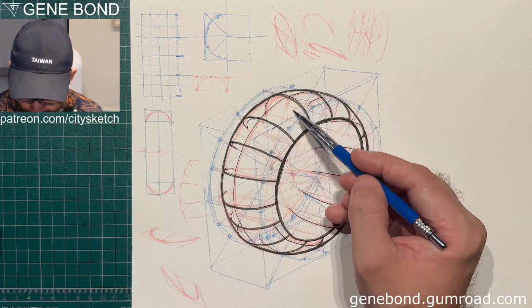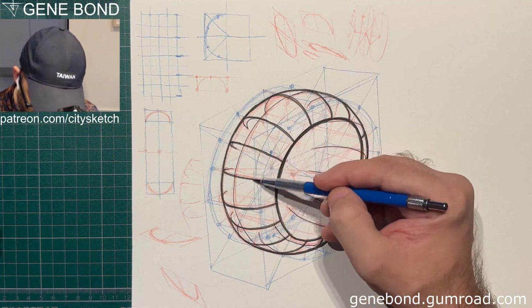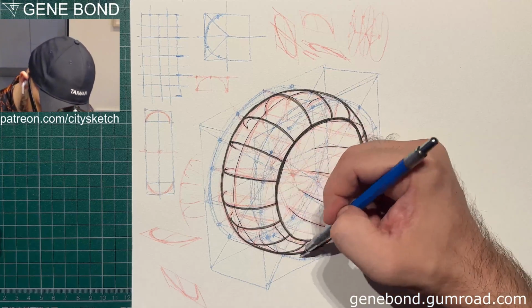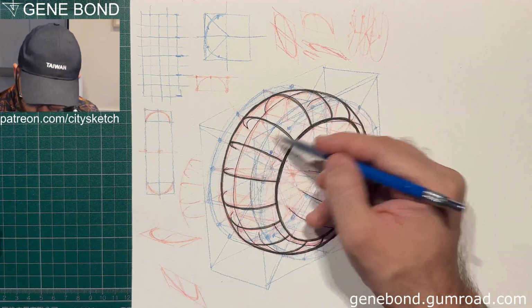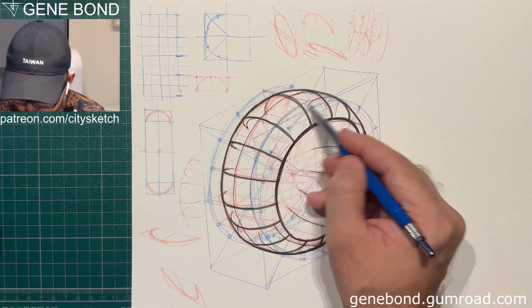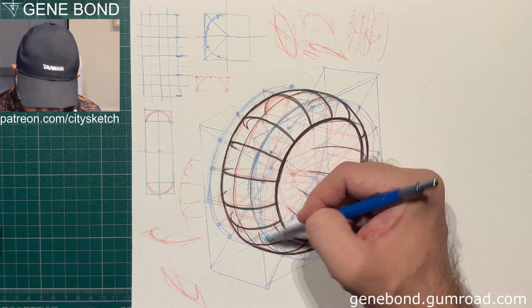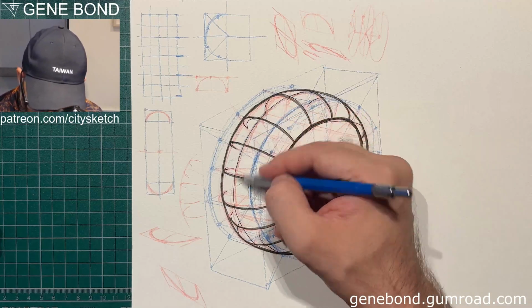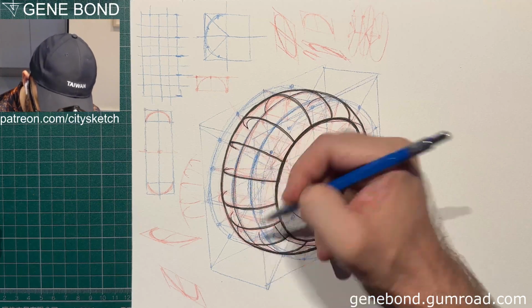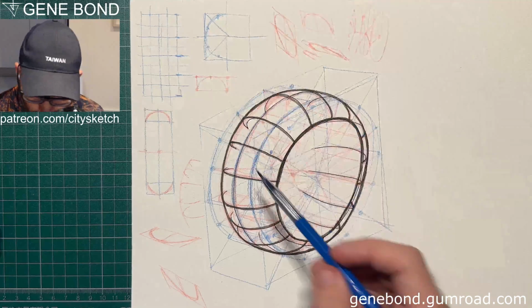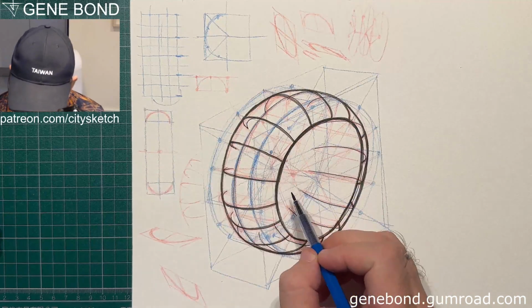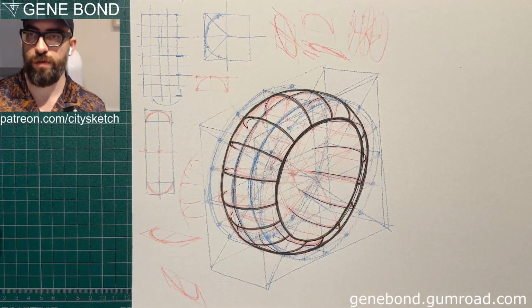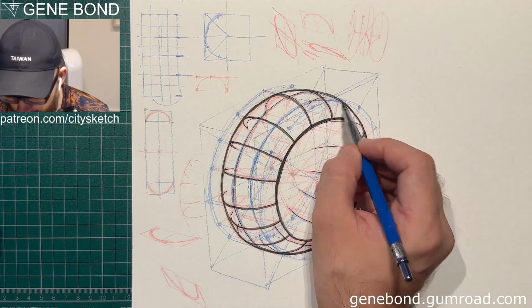So let's see, about here. So it's a center line and this side line. So in total we can see at this angle three columns from this thing.